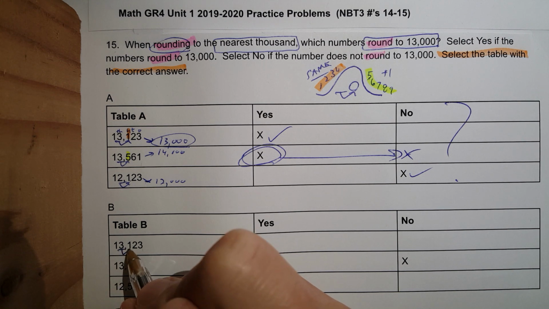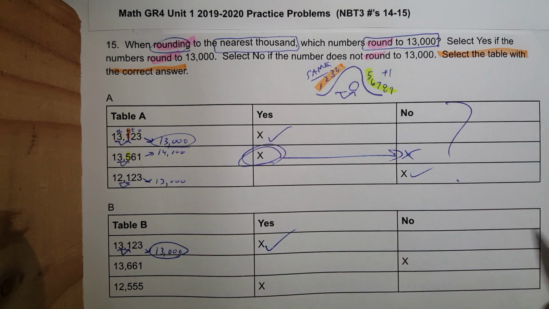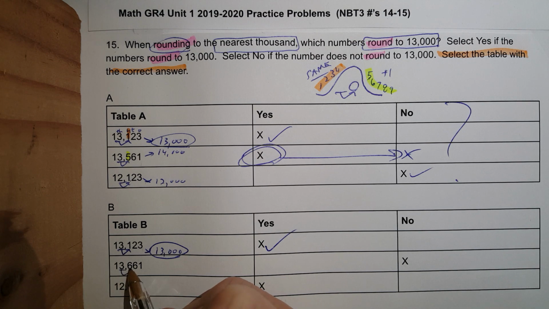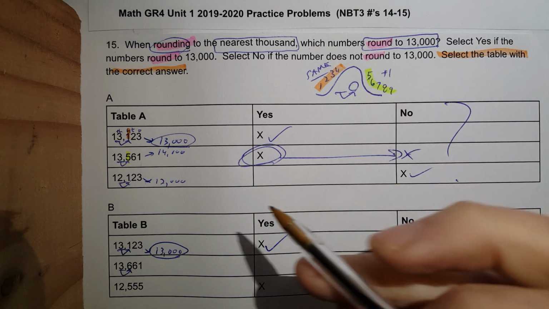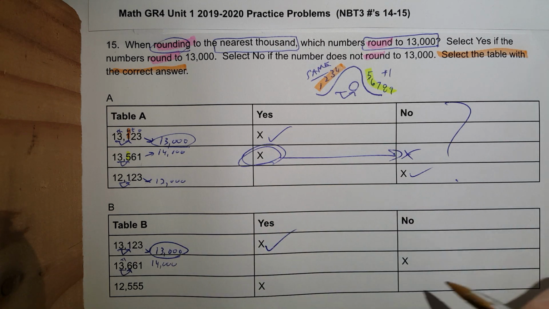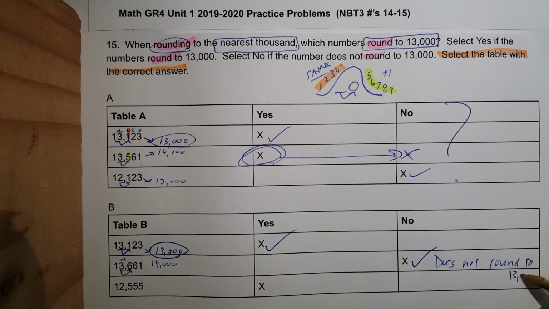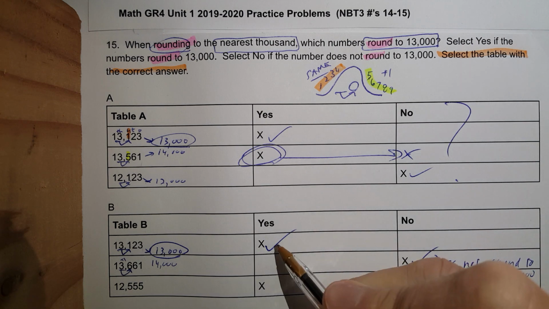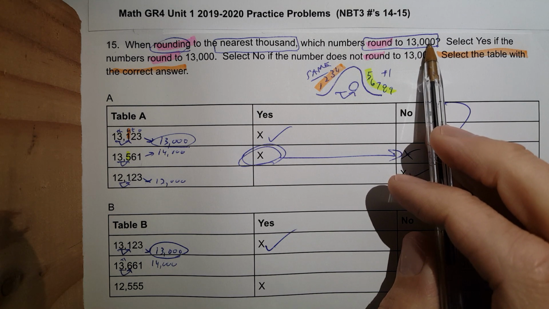13,123. Underline the thousands. Look one digit to the right. Goes to 13,000. Makes sense. 13,661. Find the thousands place. Look one digit to the right. Ooh, it's a 6. If it's a 6, we add 1. So this goes to 14,000. No. Does not round to 13,000.